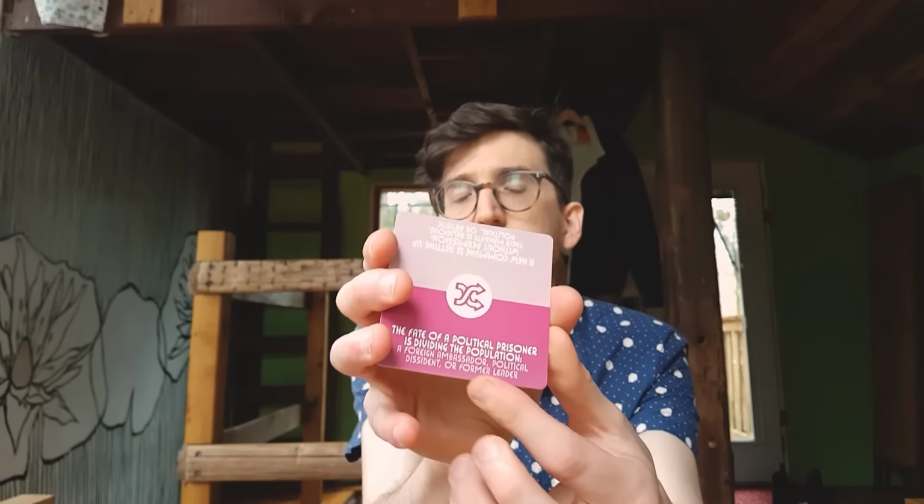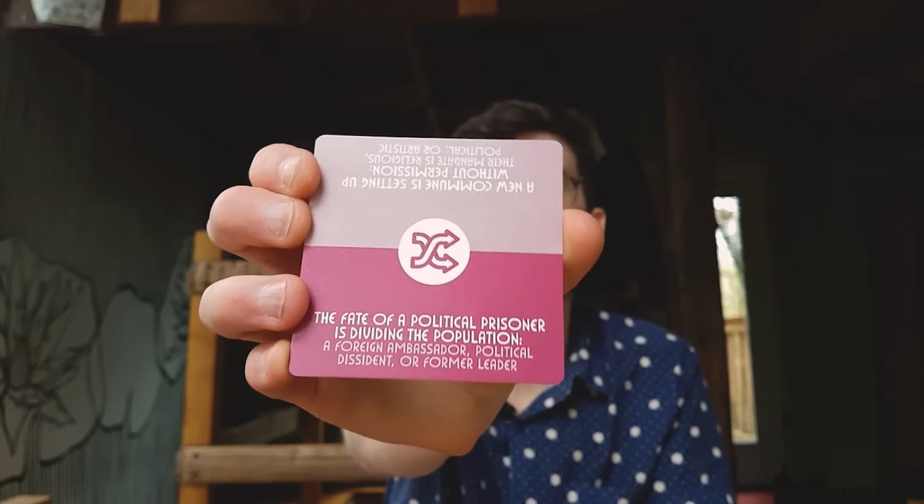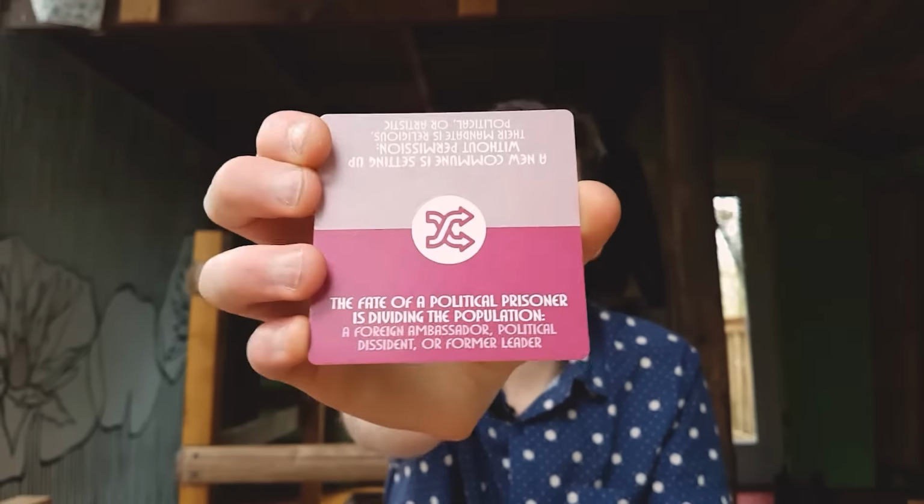And for every advent, you'll also see there are 3 suggestions or twists or specific ways that you could choose to interpret this prompt. This is to make the advents more reusable so that you can revisit them and try a really different angle on them. And you can also entirely ignore those if just that base prompt at the top gives you enough to go on. So the fate of a political prisoner is dividing the population, and that can be a foreign ambassador, a political dissident, or a former leader.